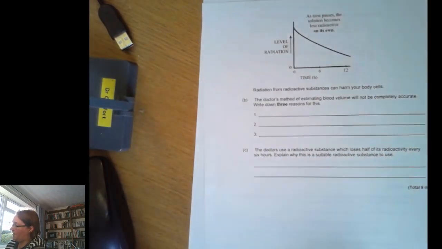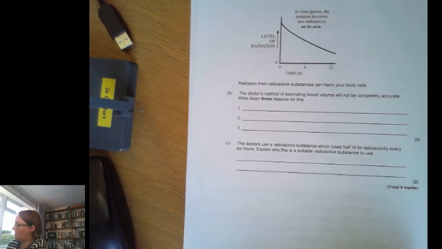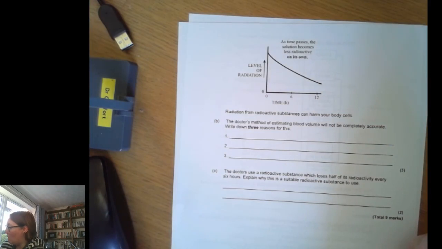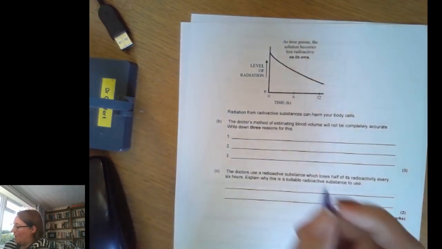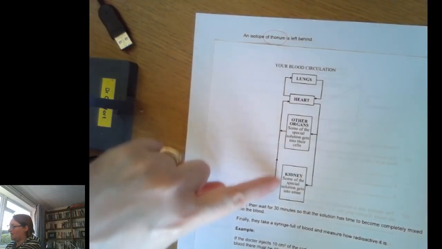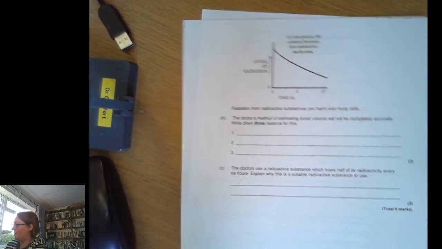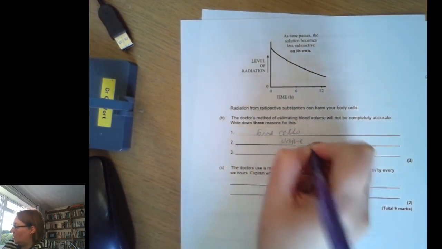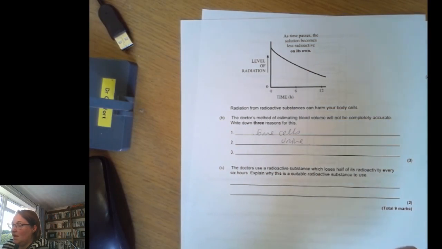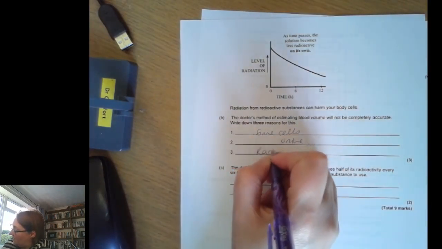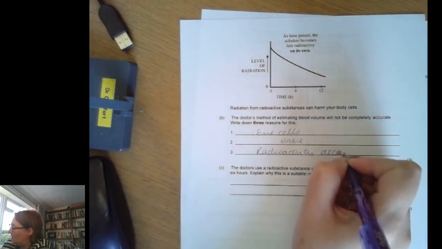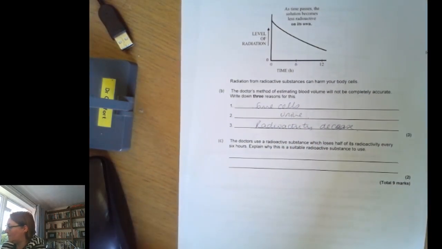So, radiation from radioactive substances can harm my body cells. The doctor's method of estimating the blood won't be completely accurate. Why? Well, there are various reasons why, and 2 of them are given to me on this diagram, aren't they? They said some will get into the cells and some will get into the urine, and that won't be present in the blood anymore. So some will end up in cells, some will end up in urine. That's 2 of the 3 marks. Also, the radioactivity level will actually decrease because some will decay while it's in the body.